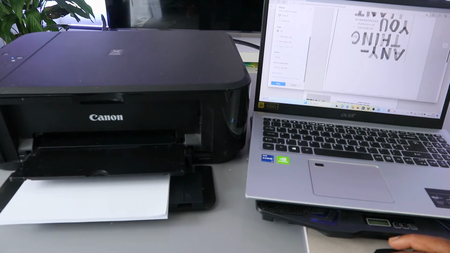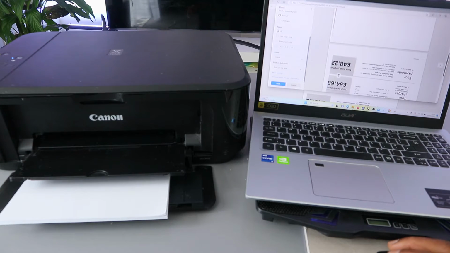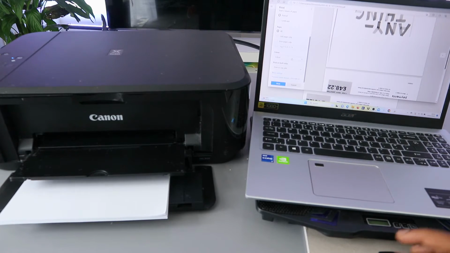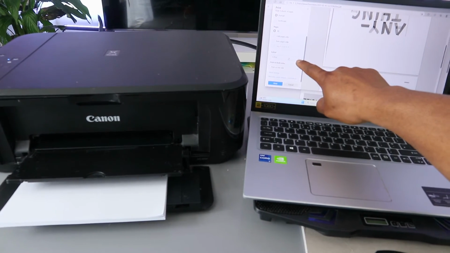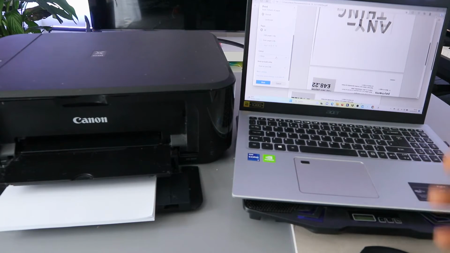Now the other option is for you to select the color of your document. So you need to select the color. The color of this document is black, so I won't be able to add any color.